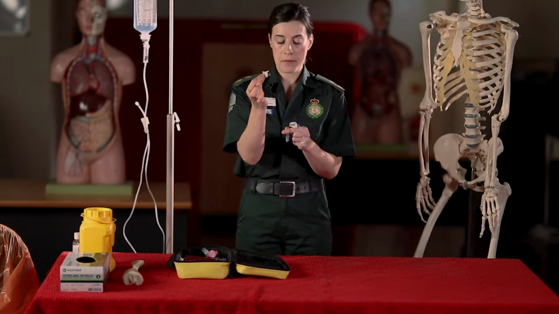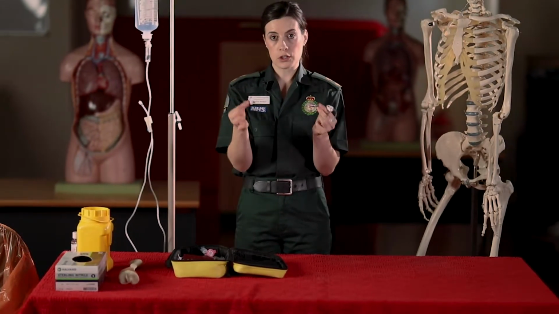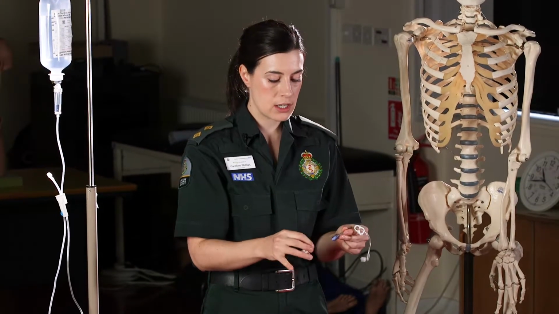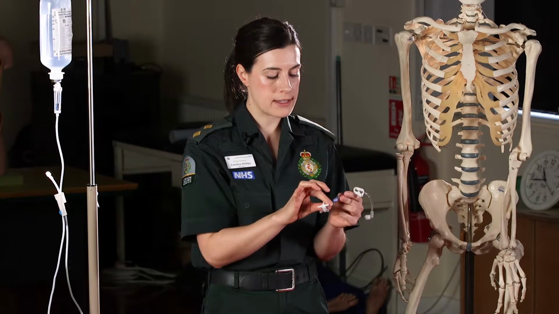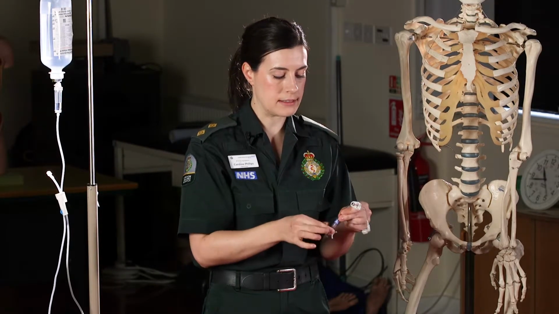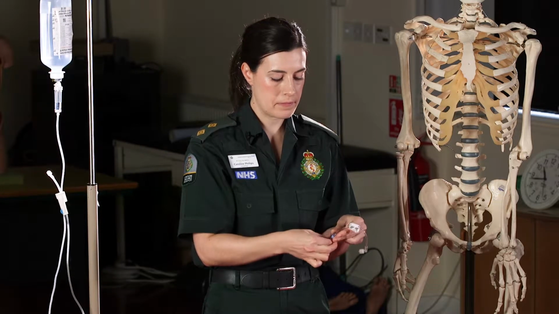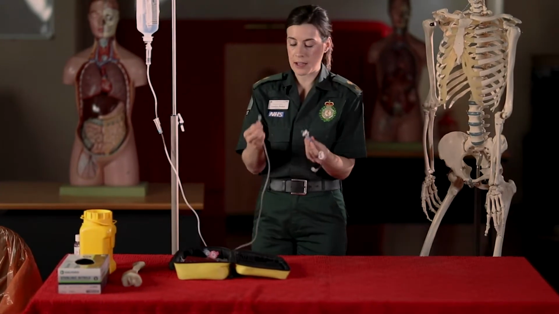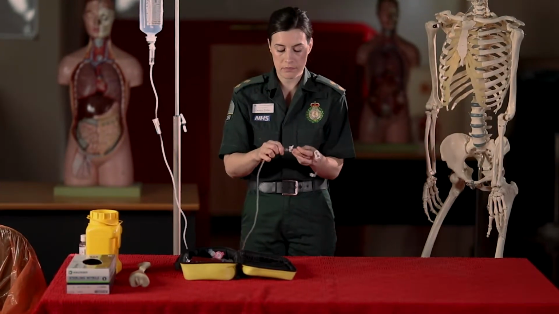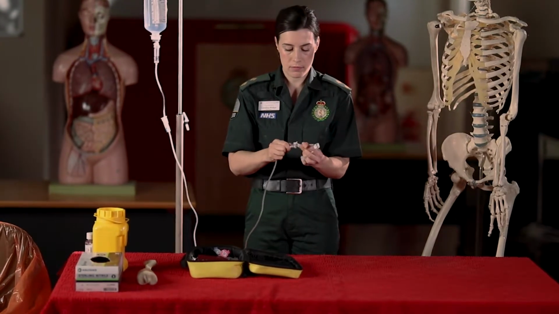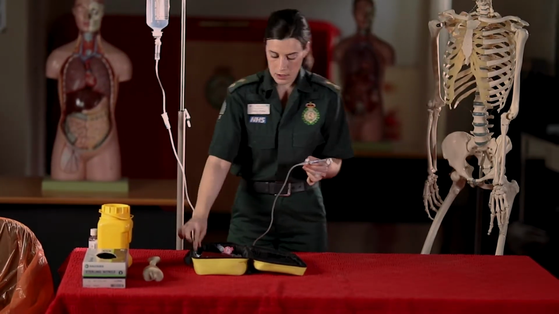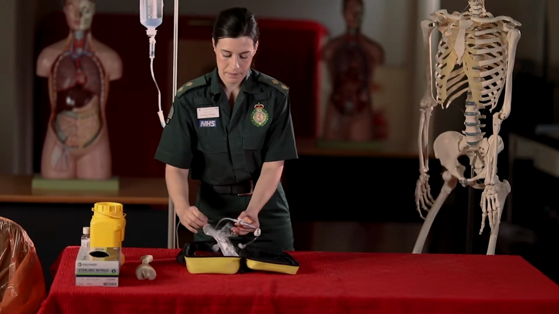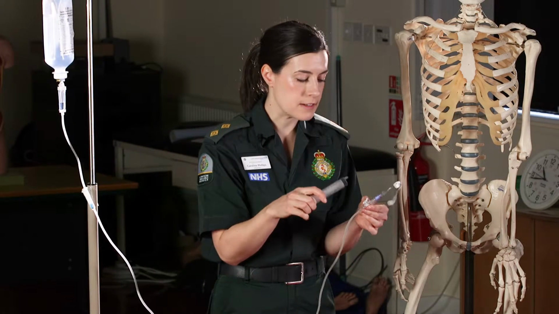and my 3-way tap. So being careful not to touch the key parts of this equipment, I'm going to attach the 3-way tap by pressing and twisting the ends together. I will then attach this to the end of the giving set, again being careful not to touch the key parts. The third element of connection is my syringe.